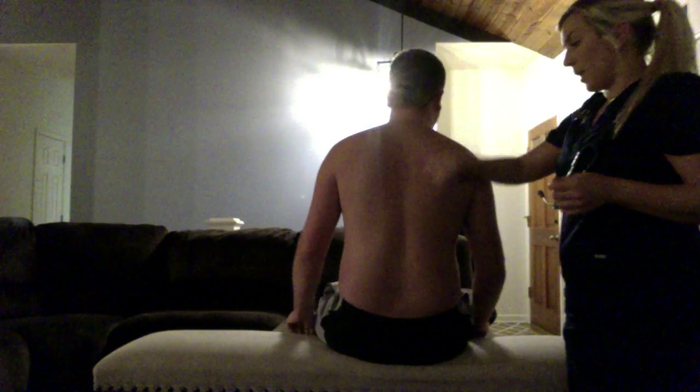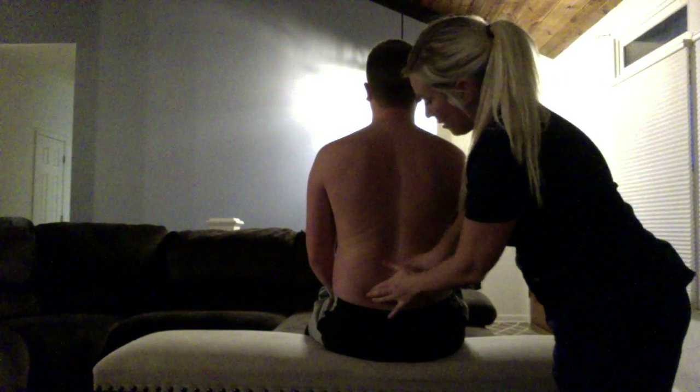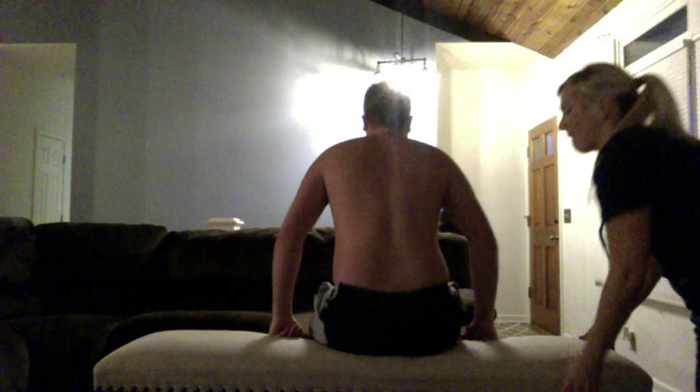So when assessing the spine, we're looking at the curvature of the spine. We're going to palpate the spine. If there's any tenderness, any bumps, masses, rigidity, or guarding when we're touching the spine, if there's any pain within the spine, I'm going to have you go ahead and stand up for me.